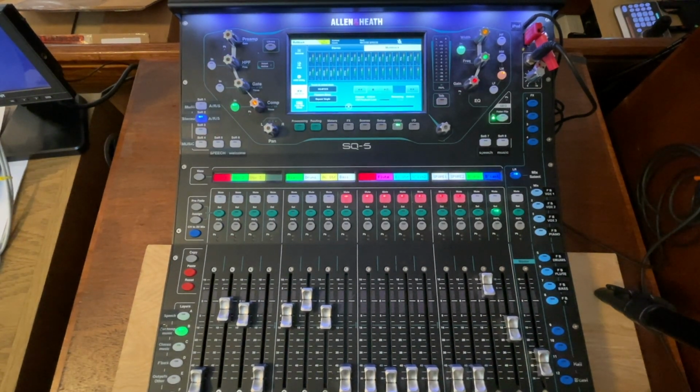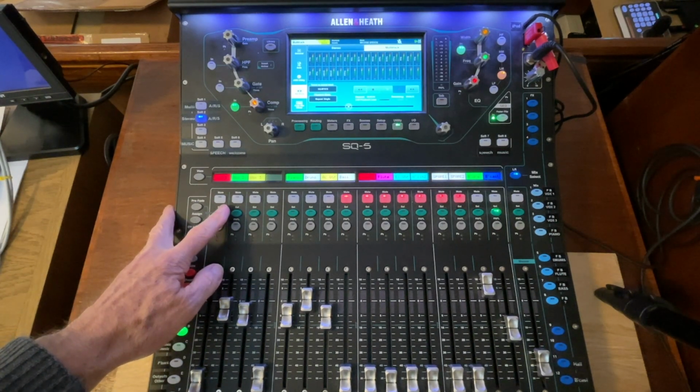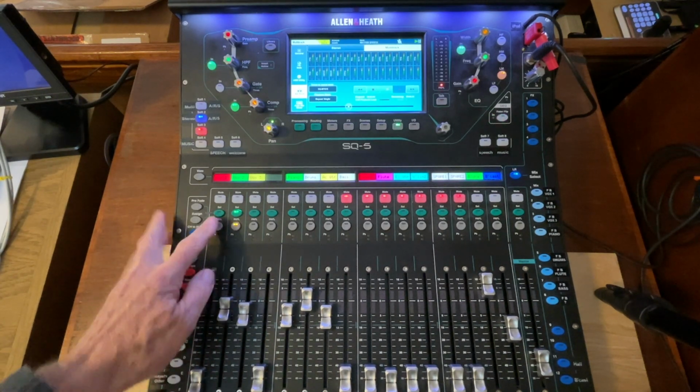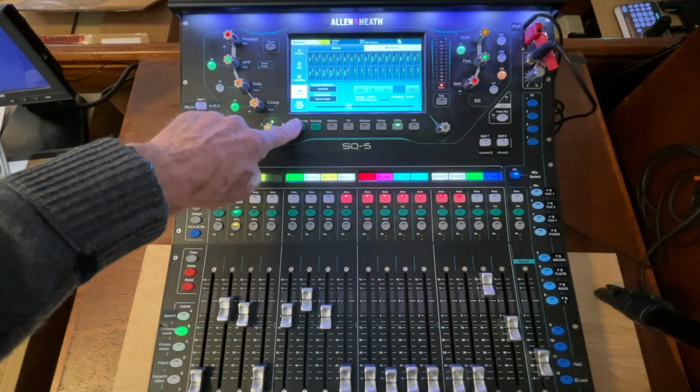Press the PAFL key, which not only makes this channel the source to the PAFL metering, but also selects the channel for processing. If the processing screen is not already open, press the processing key.